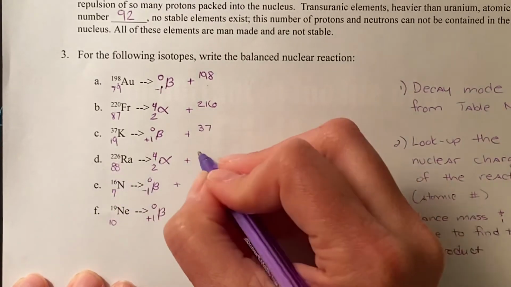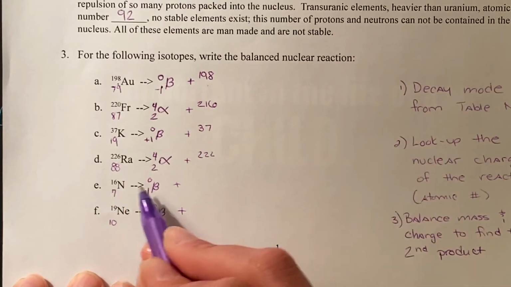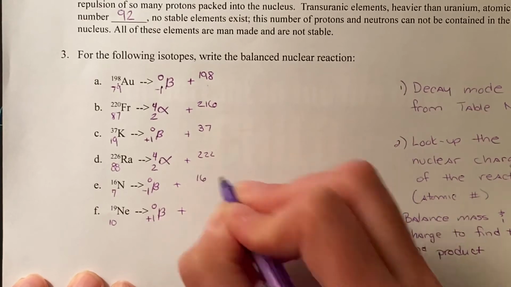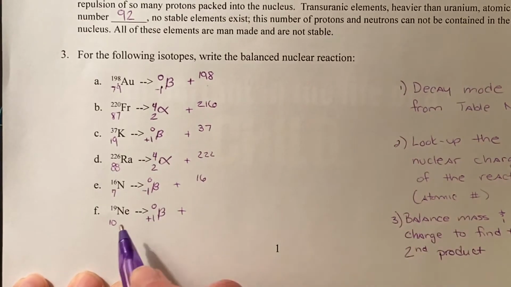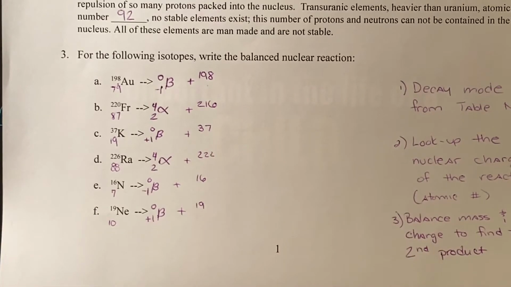226 gets rid of 4. We're at 222. 16 gets rid of 0. We're still at 16. And 19 gets rid of 0, so we're still at 19. So now we've got the masses, so we're all good.